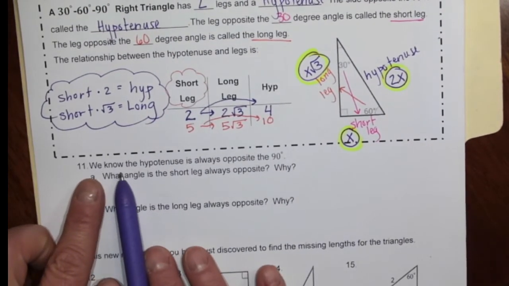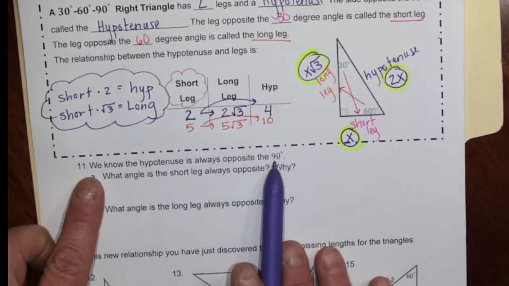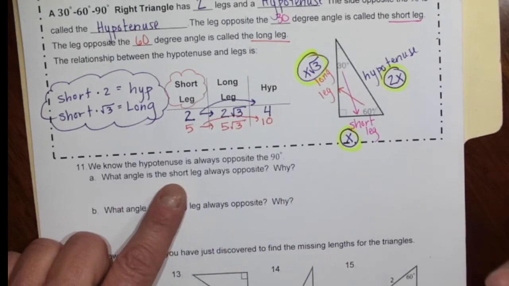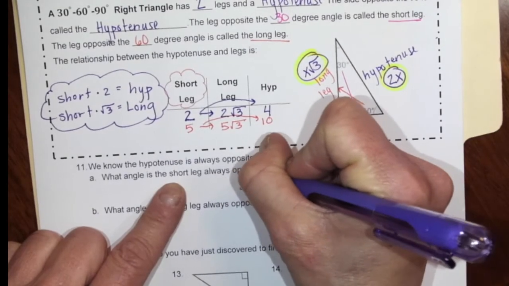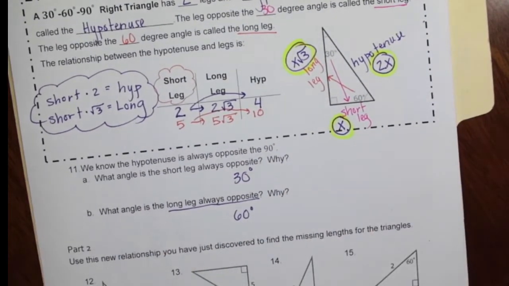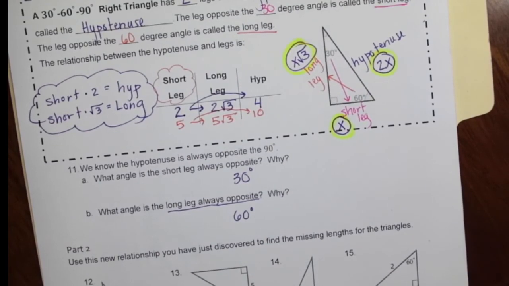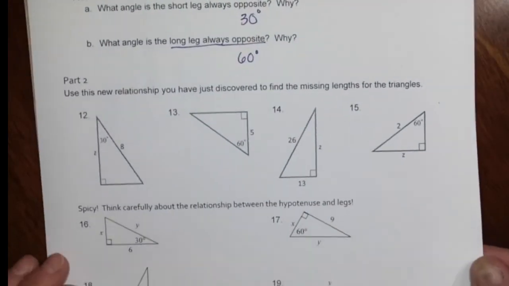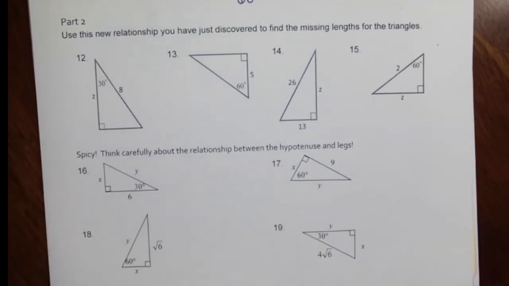Okay, and we already discussed this, but we'll put it down again. We know the hypotenuse is always opposite the 90. What angle is the short leg always opposite? Opposite the 30 degrees because it's smaller, and the long leg is always opposite the 60. Okay. So this kind of describes what the pattern is. In the next video, I'm going to be going over all of these examples and how to apply it.